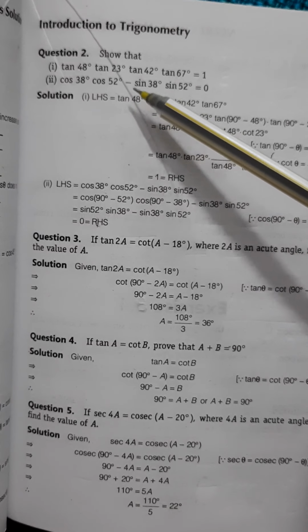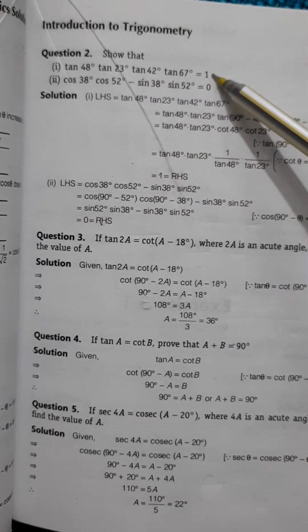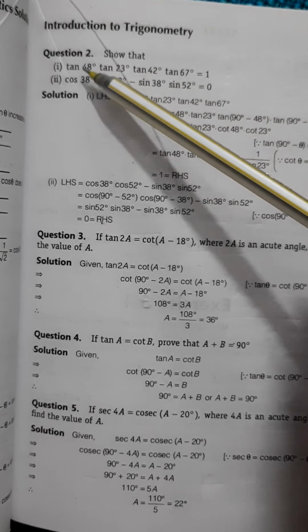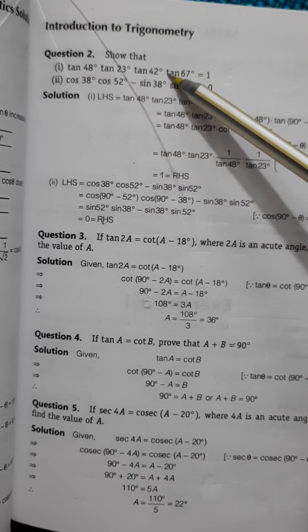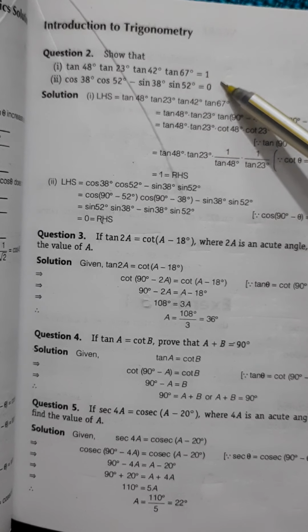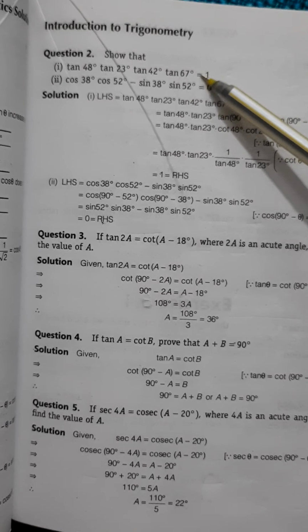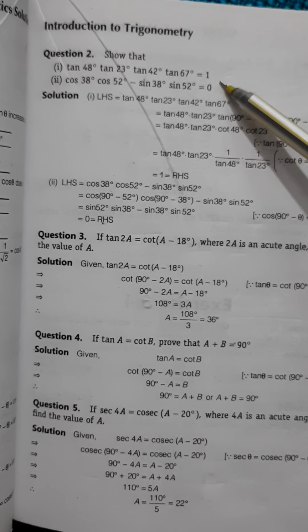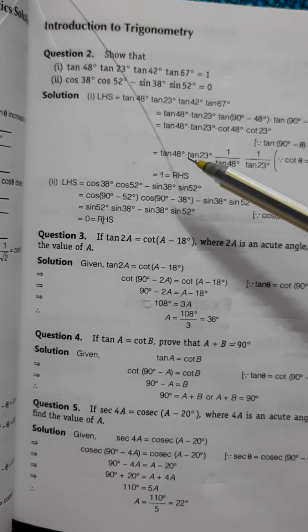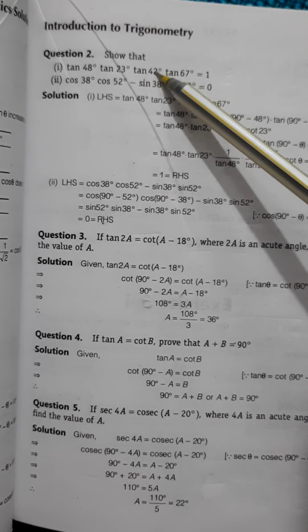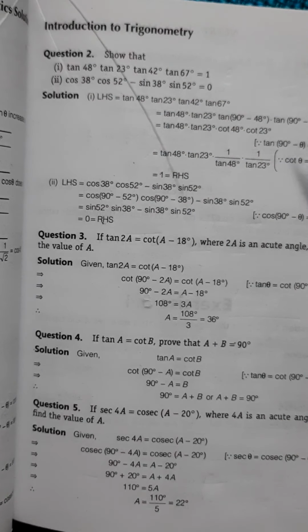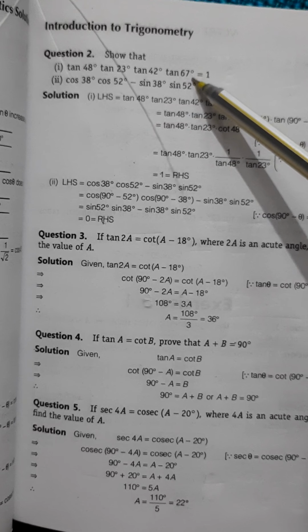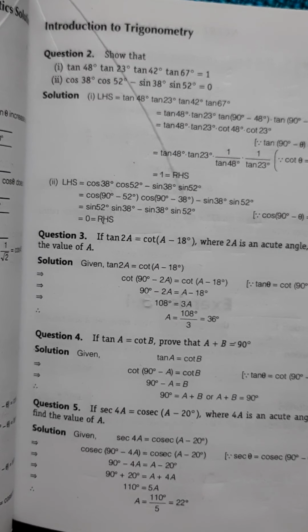Then in question number 2, we have to prove that the first part is equal to 1. So we have tan 48, tan 23, tan 42, tan 67 and we have to prove that it is equal to 1. So first of all, I'll identify the complementary angles. So what we need to do is do some rearrangement. So I'm going to take 48 and 42 together and 23 and 67 together because 23 and 67 is 90, 48 and 42 is also 90.